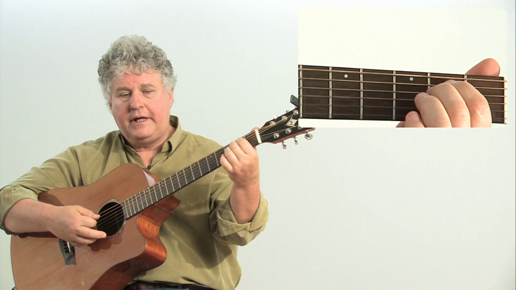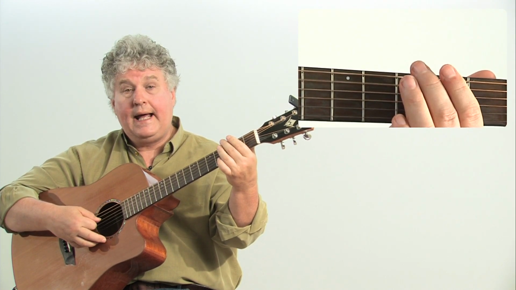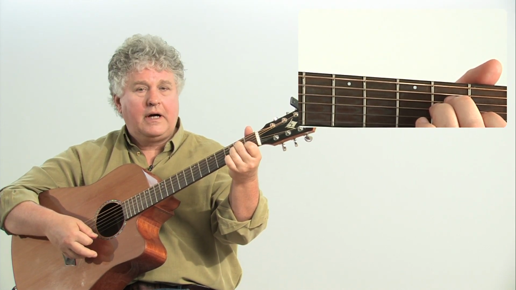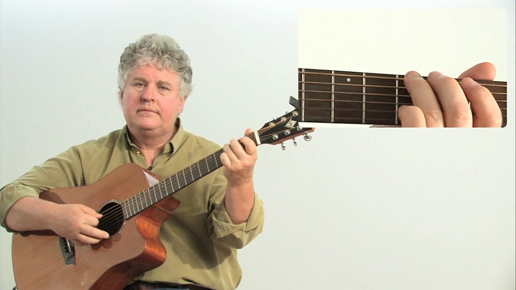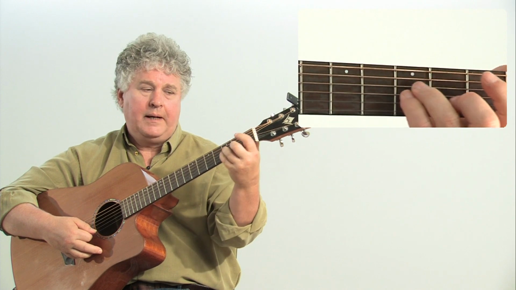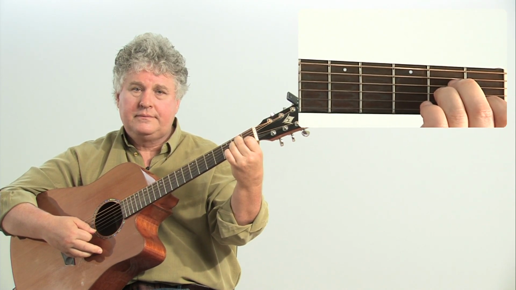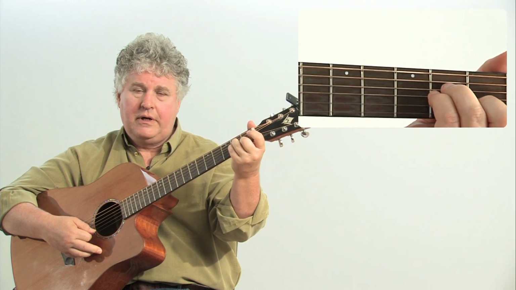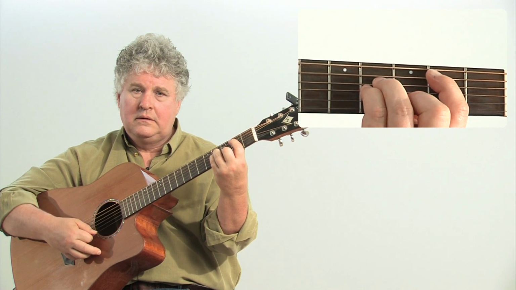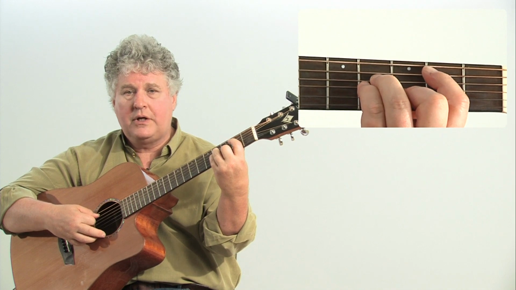Our 4 chord in E minor is A. E, F sharp, G, A. And our 5 chord is B minor. And you can play that B minor by moving an A minor chord like this, using your other 3 fingers, shifting up 2 frets, and just grabbing the bass note. You don't have to do a full bar, just grab that bass note.